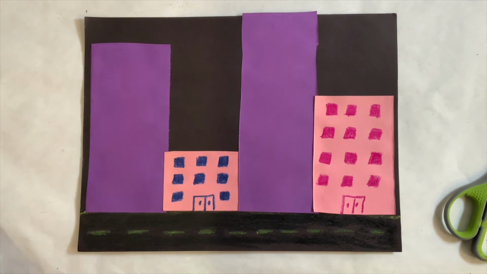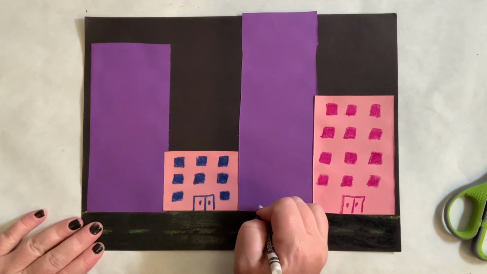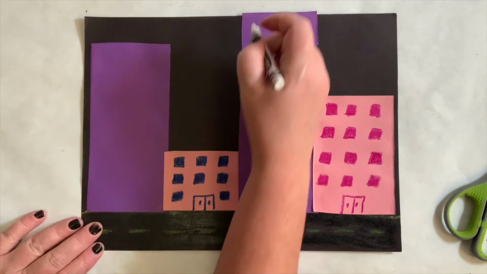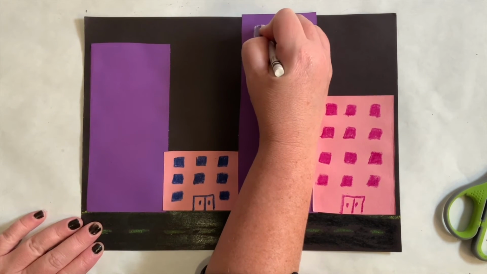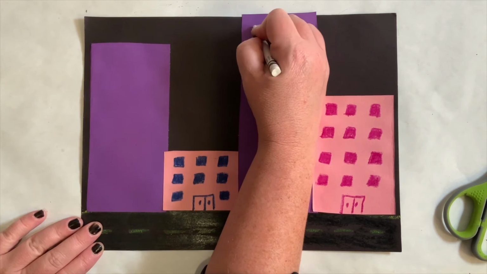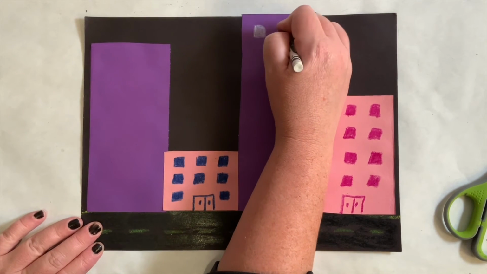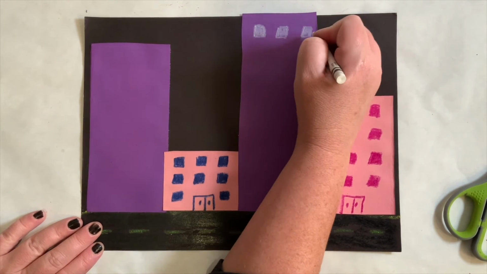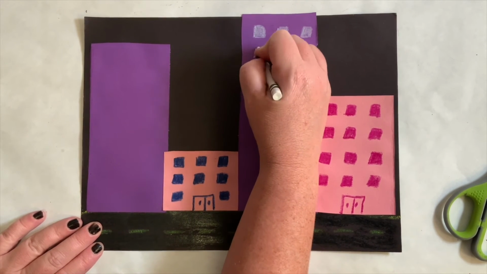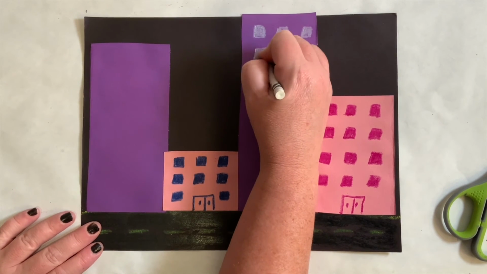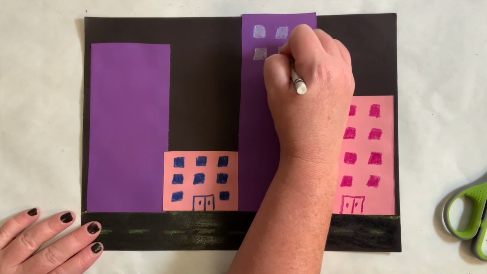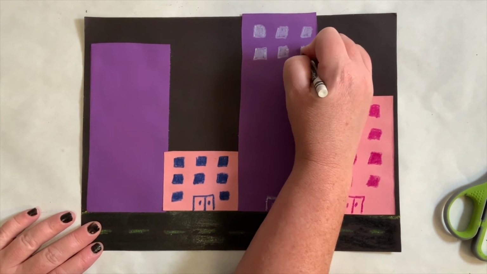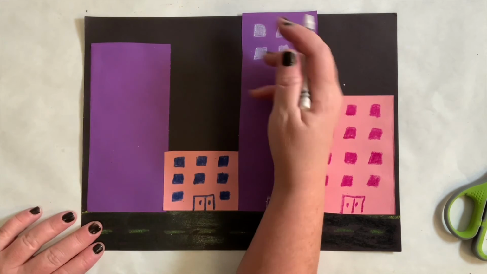Let's see. Since purple is a dark color, I could even use white to make the windows and doors here. Now, what if you were going to travel? I want you to use your imagination. Let's pretend you were going to travel to the city, right? What kind of places do you think you would want to go to in these really tall buildings? There's probably different floors, different stories, right?